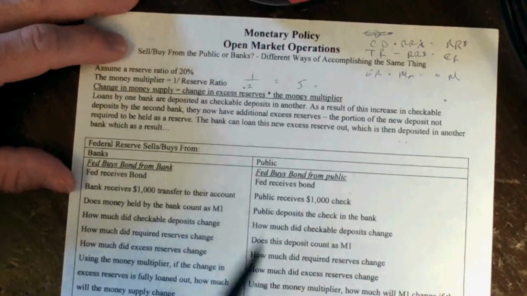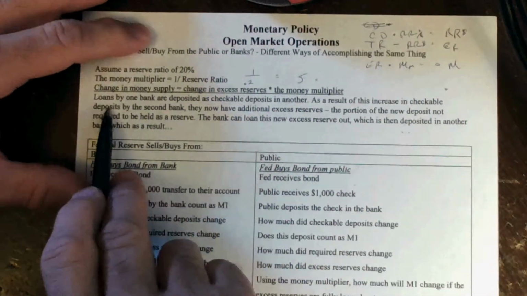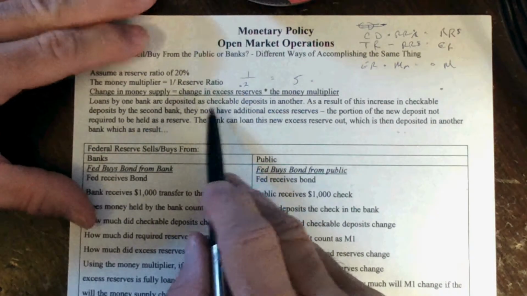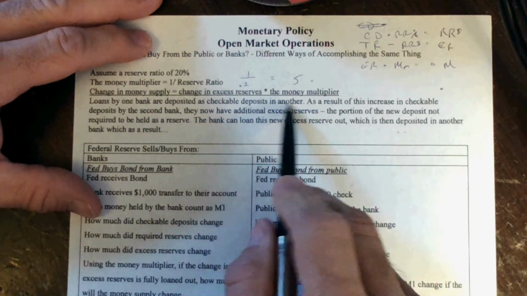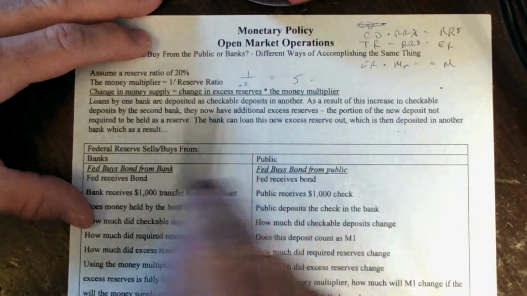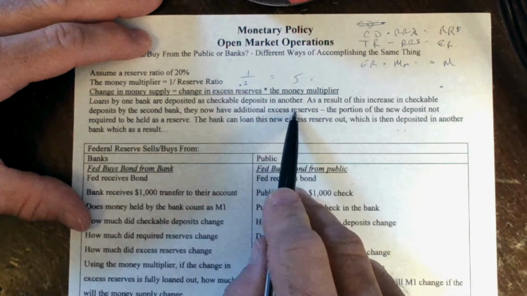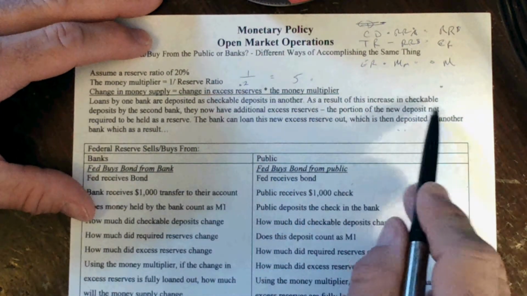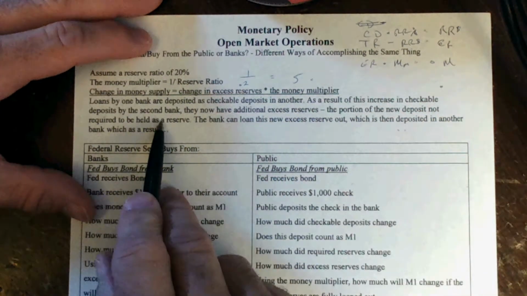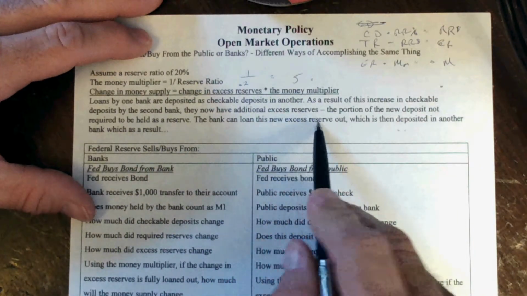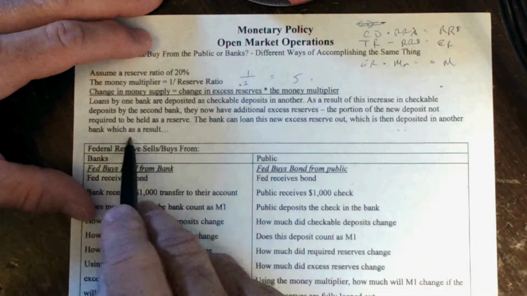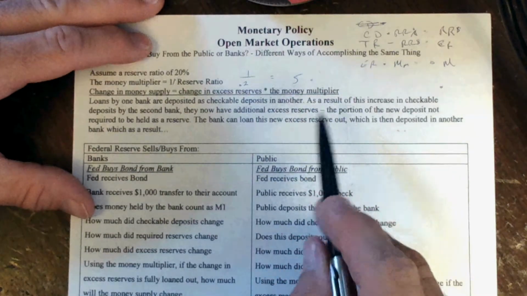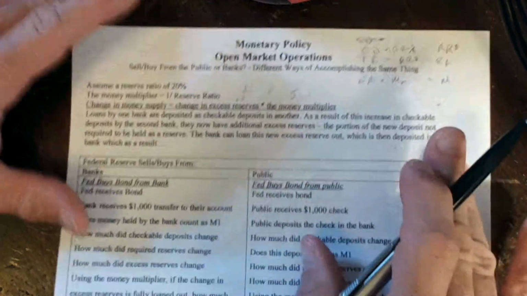Okay. The money multiplier results because loans by one bank are deposited as checkable deposits in another bank. As a result of this increase in checkable deposits in the second bank, they now have additional excess reserves, a portion of the new deposit not required to be held as reserves. That bank can loan out those excess reserves, which will then be deposited in another bank, and this continues, and that reflects the money multiplier.